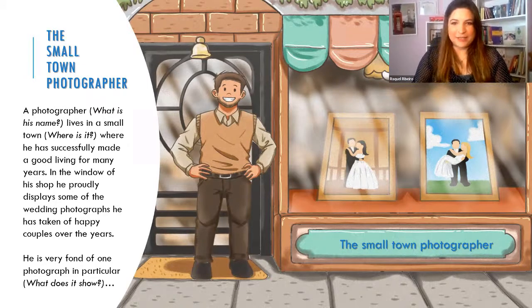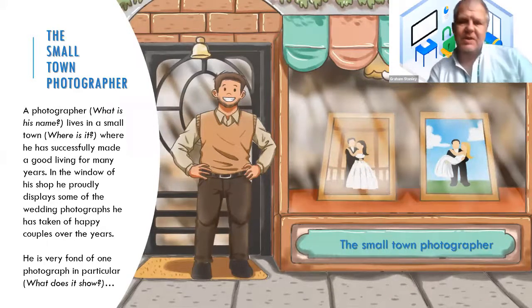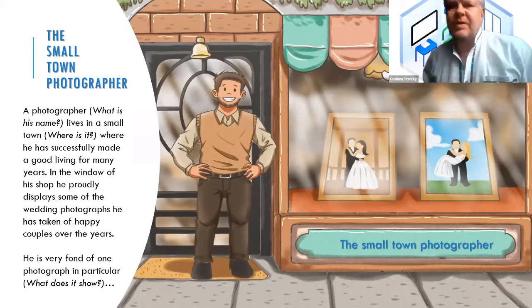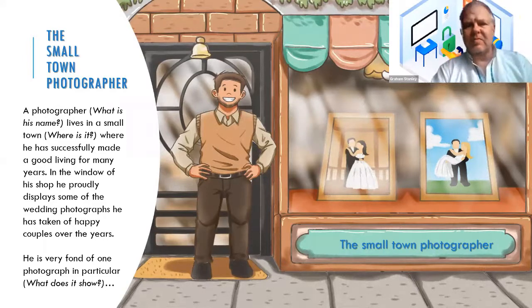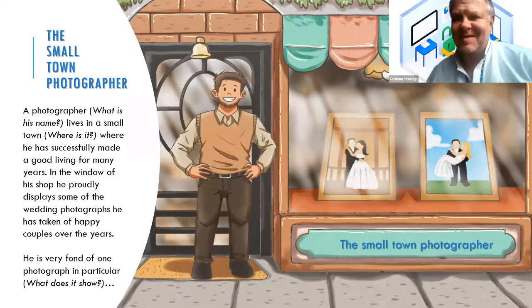In the end, he gives in. You're absolutely right. It obviously respects the woman's wishes, and he decides to remove the photograph at the end of the day. Now, the next day, he immediately regrets his decision. Why? And at this point, I'm going to stop.